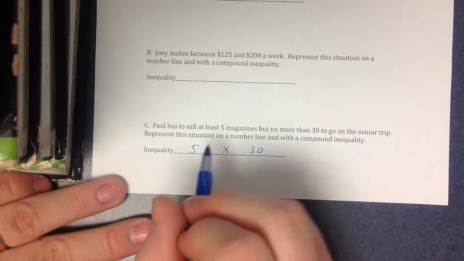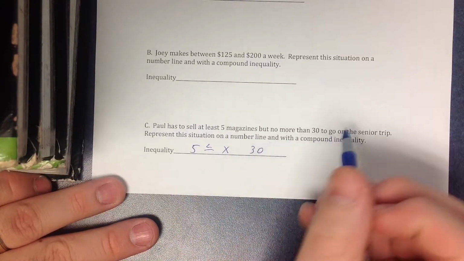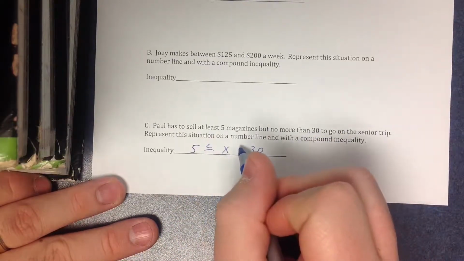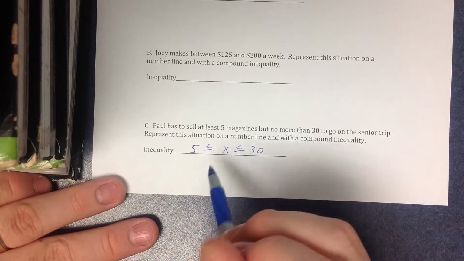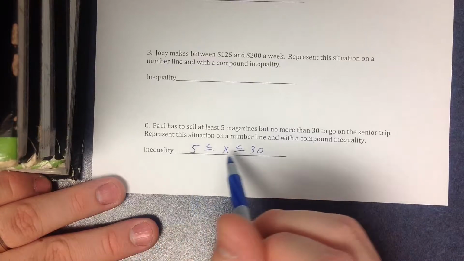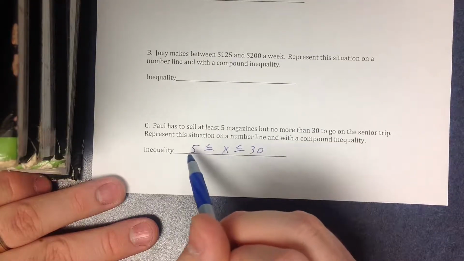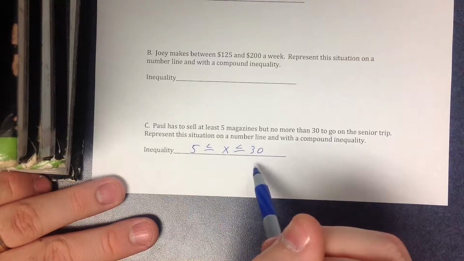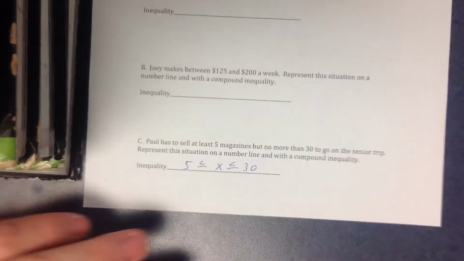So if he has to sell at least 5, we'd have less than or equal to. No more than 30 means he could still sell 30, so that's also less than or equal to. If you're setting up a compound inequality like this, these are always going to be less thans. It's just a matter of can it equal to 5 and can it equal to 30. So then we have to add the equal to in this case.